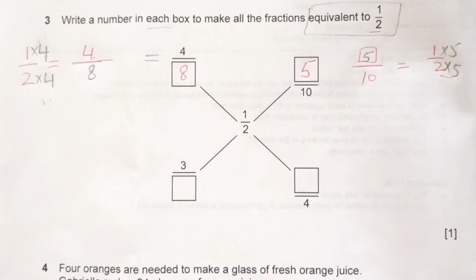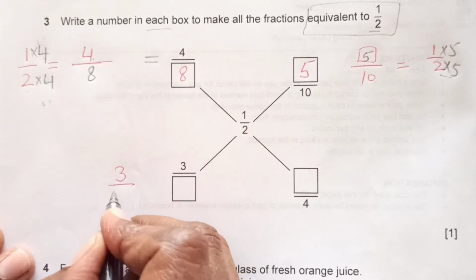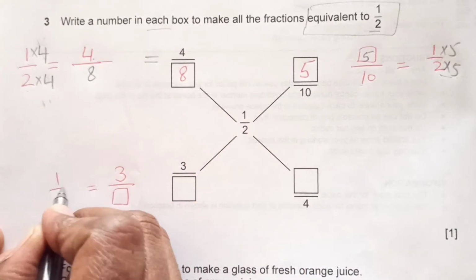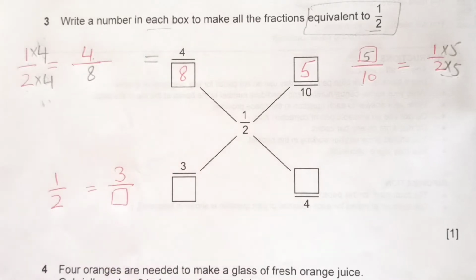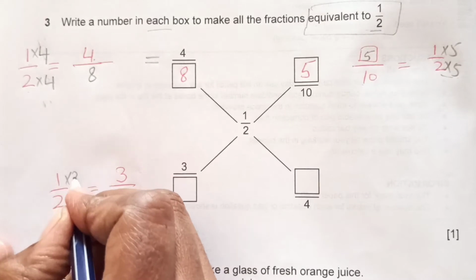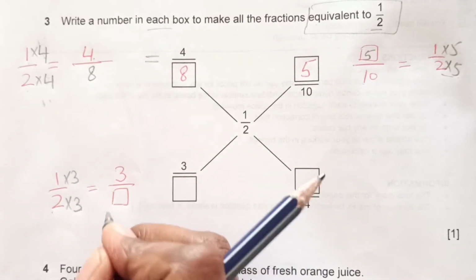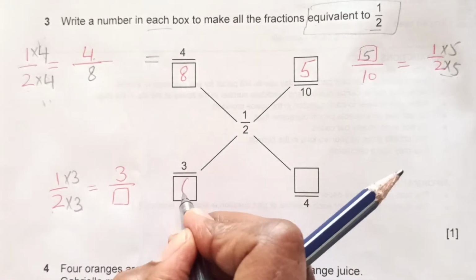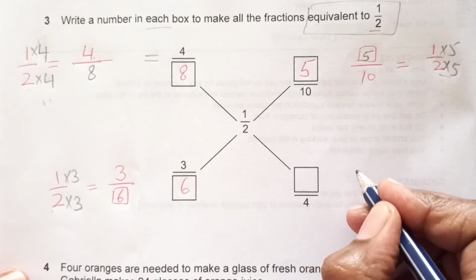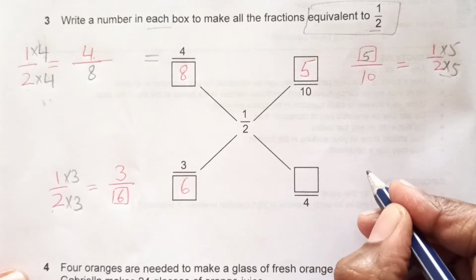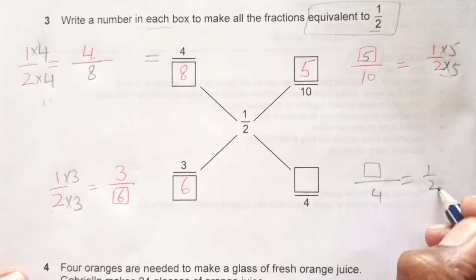Now the next one, we have 3 over something. This answer should also be 1/2. To get 3 here, we can multiply by 3. So 3 times 2 is 6, so here it will be 6. Similarly here, we have 4 and our answer is supposed to be 1/2.